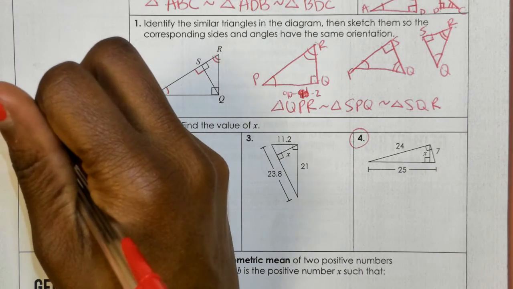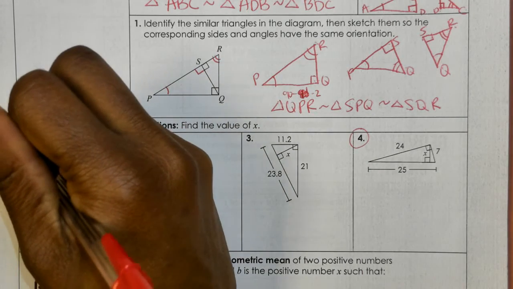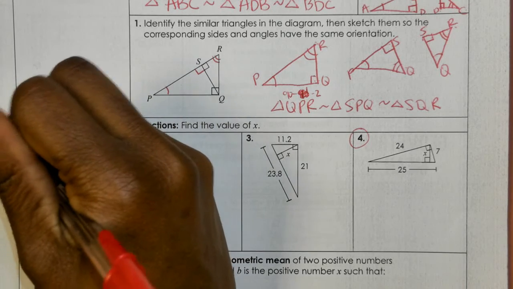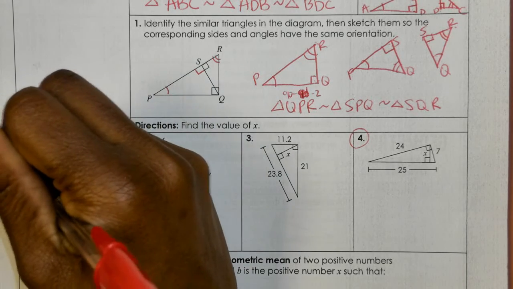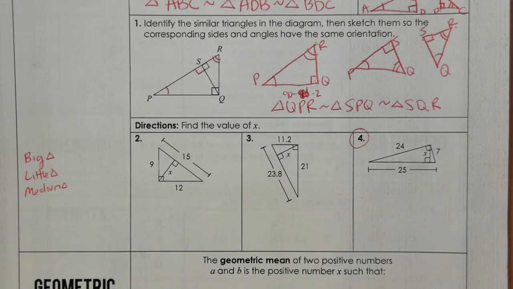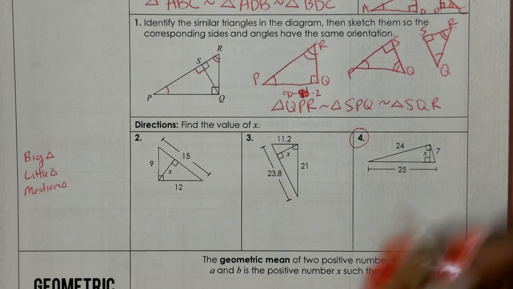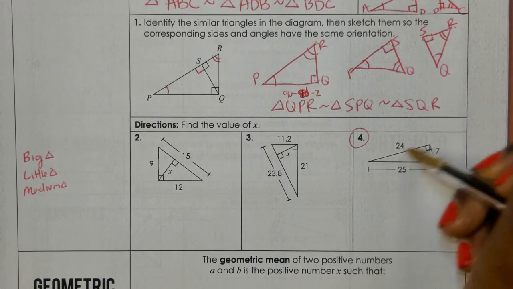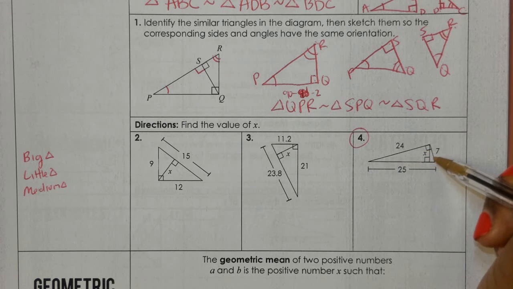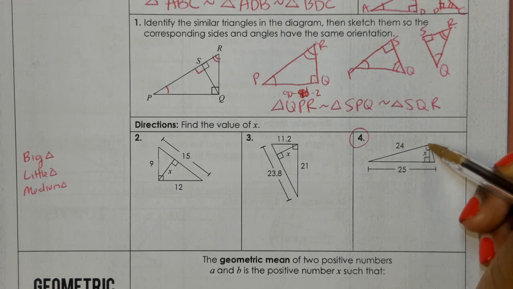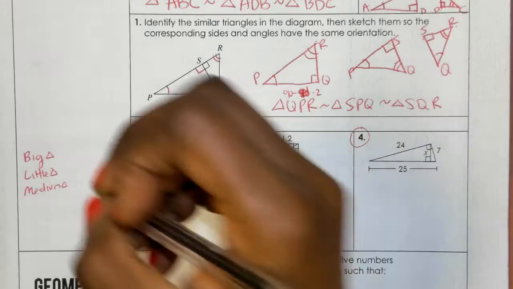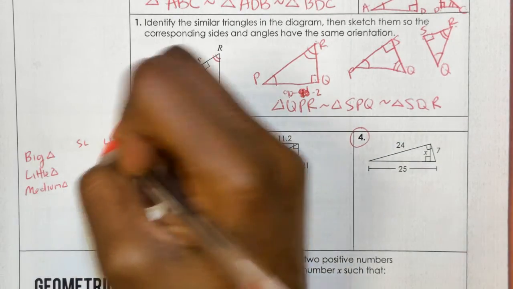So if I have number 4, there's 3 triangles. There's a big triangle, a little triangle, and a medium-sized triangle. Okay, the big triangle would be this outside one. The little triangle would be this little skinny one, and then the medium-sized triangle would be the other one we can clearly see. Then in each triangle there's a short leg, a long leg, and a hypotenuse.